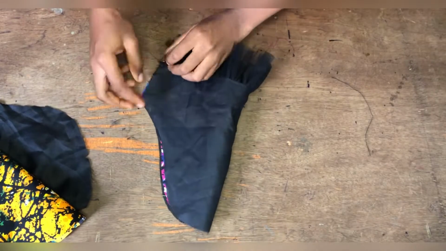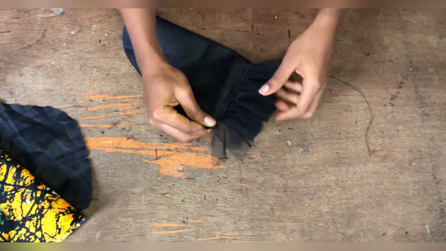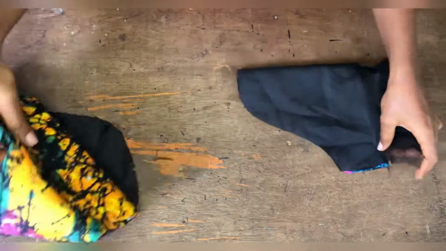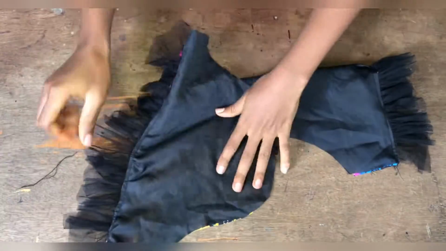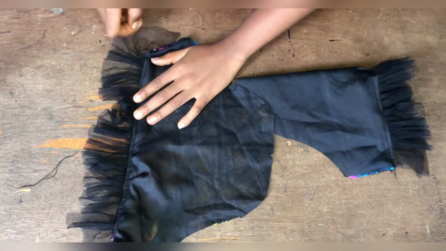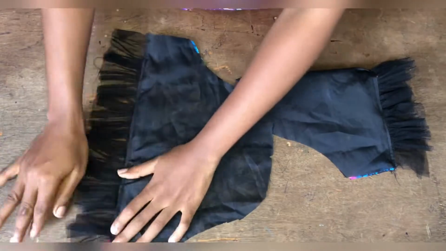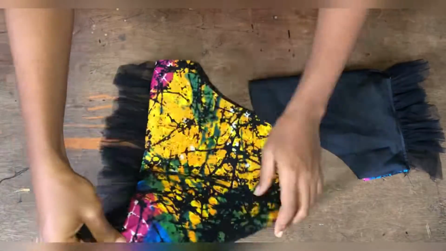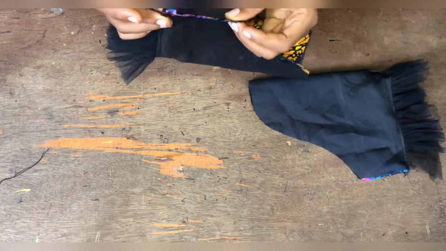So I'll just fold it like that, and I'll just join with my 1 inch seam allowance for the sleeve. I'll do the same thing too for the back. So now I'll just do the same for the second sleeve too, and I'll fold like that, and I'll just sew.